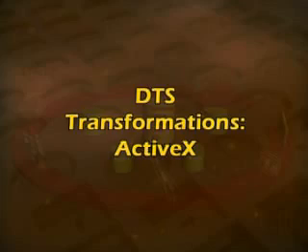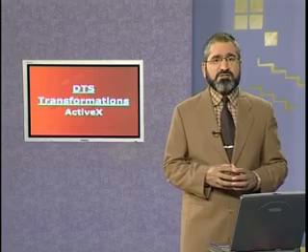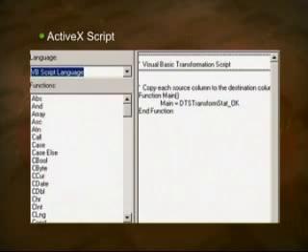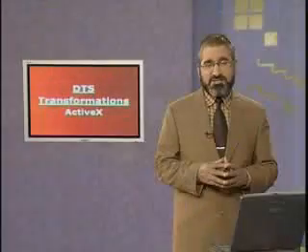Now when you use the ActiveX facility to write or to customize the transformations, what you will see on the screen is displayed for your ease of understanding also. If you just look at the screen in front of you, this is what you will see. You will select the functions, then you combine the functions and you write the scripting, and then this scripting is going to be linked with DTS, and once it's linked with DTS, then of course you can perform customized transformations.